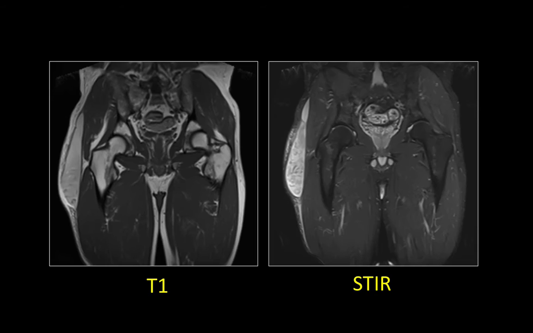Findings. There is a clear lesion that is located in the proximal aspect of the right thigh. The lesion is well defined and well encapsulated, showing high signal intensity on the T1 acquisition.